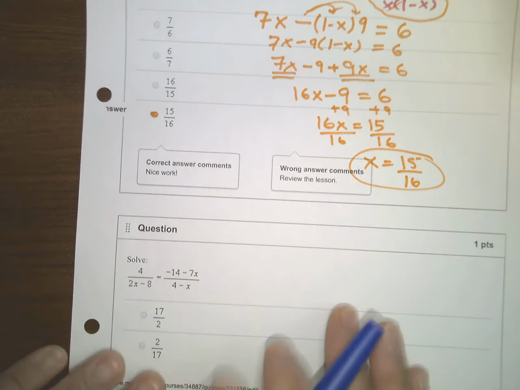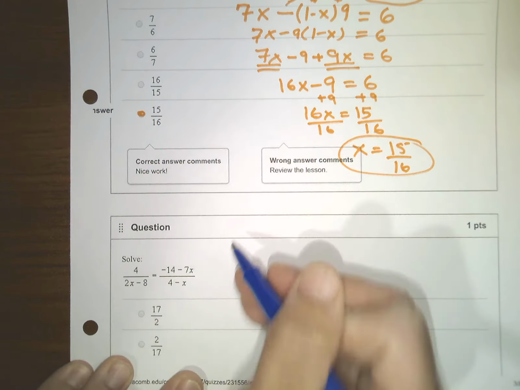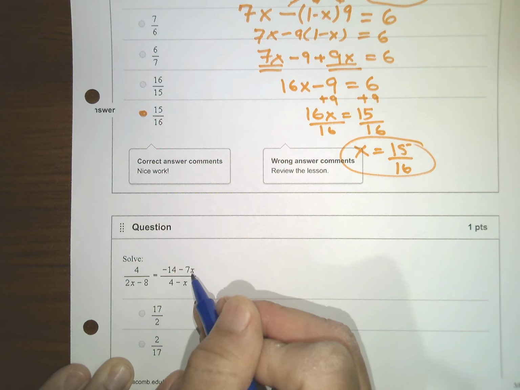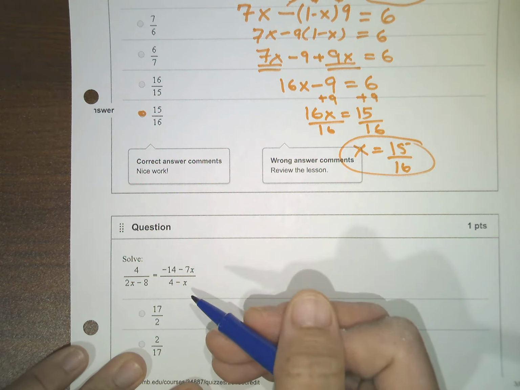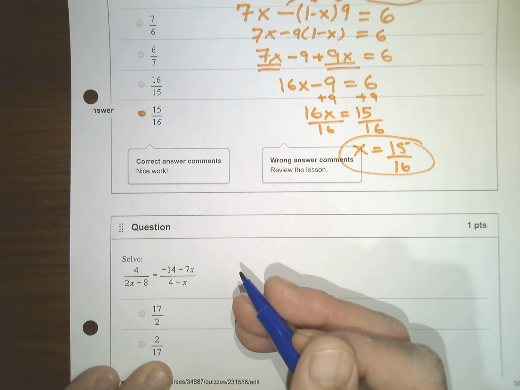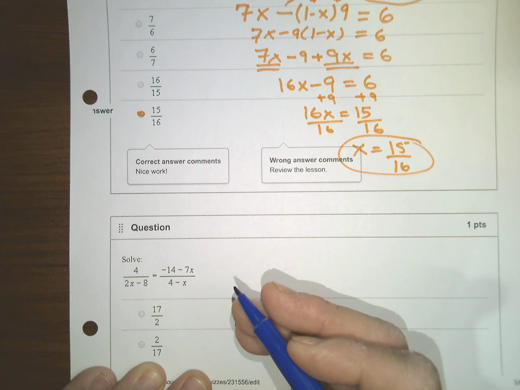So we have 4 over 2x minus 8 is equal to negative 14 minus 7x over 4 minus x. Now this one is actually a proportion, so some people might just try to solve this one by cross multiplying, and that is actually fine if you wish to do that.